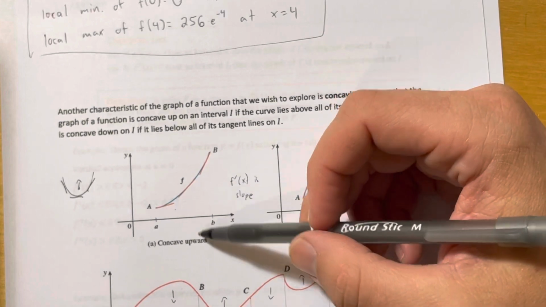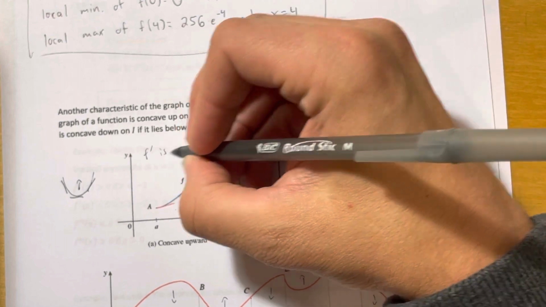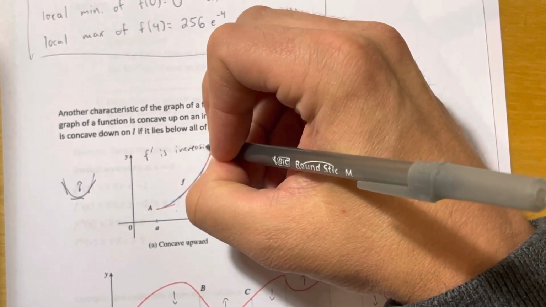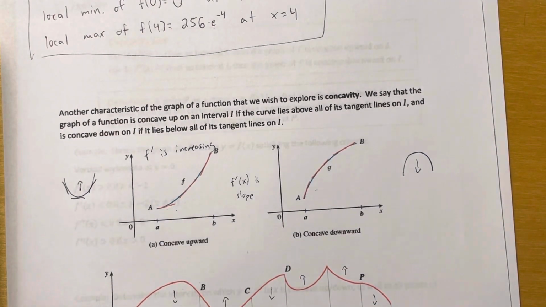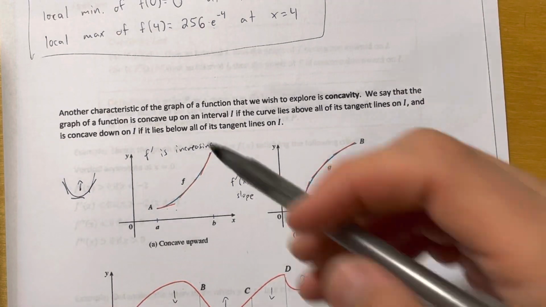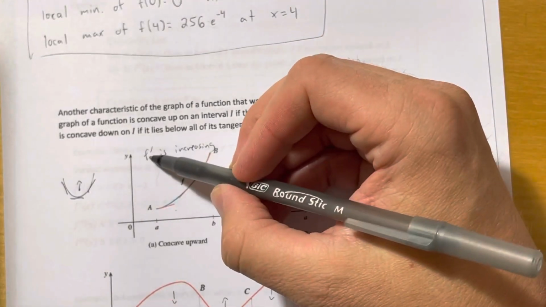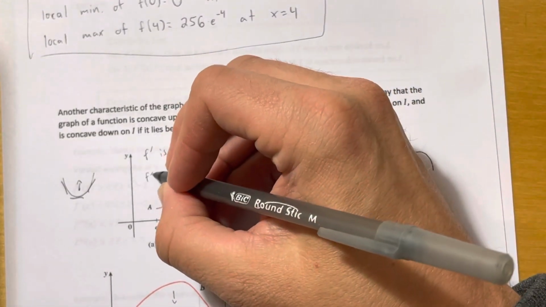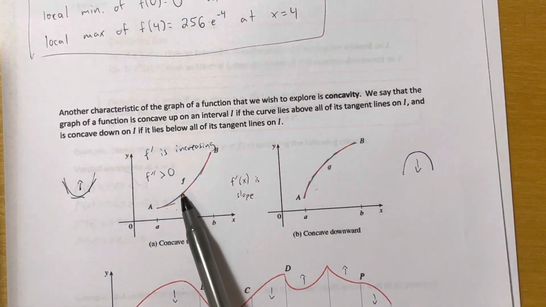So another way of characterizing where a function is concave up is wherever f prime is increasing. f prime, which represents those slopes, is increasing throughout that entire interval. But according to our increasing-decreasing test, if a function is increasing, then its derivative is positive there. And what is the derivative of f prime? f double prime. Okay? If f prime is increasing on this entire interval, then f double prime must be positive there. That is an intuitive argument for why a positive second derivative would imply that a function is concave up.